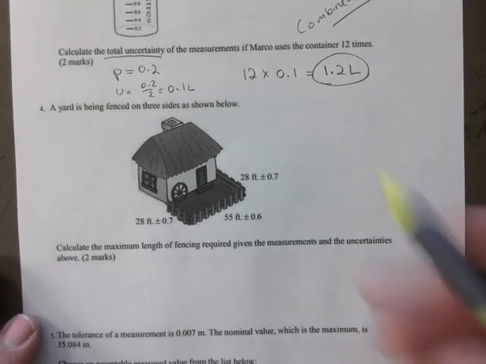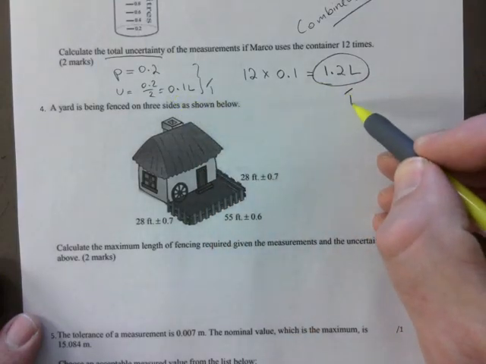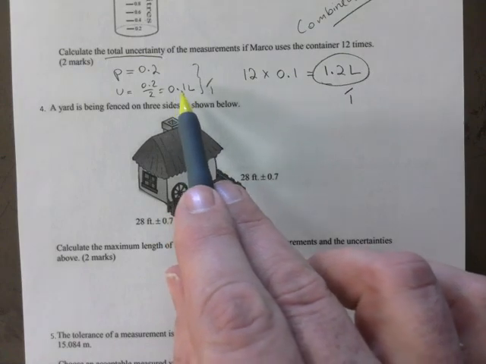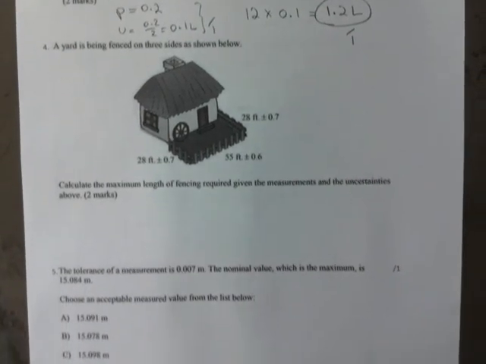2 marks for that. So I'll give you 1 mark for figuring out the precision and uncertainty and another mark for multiplying whatever you got. So let's say you got your uncertainty wrong. If you multiply it by 12, you still get the mark for multiplying. Okay? Next.